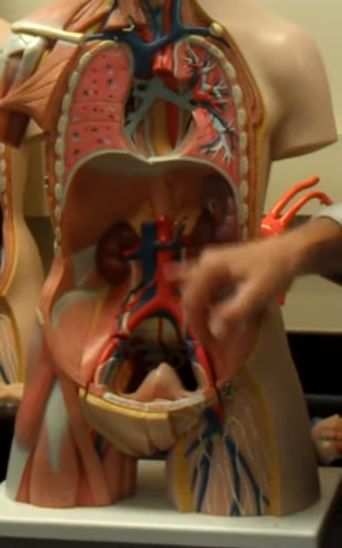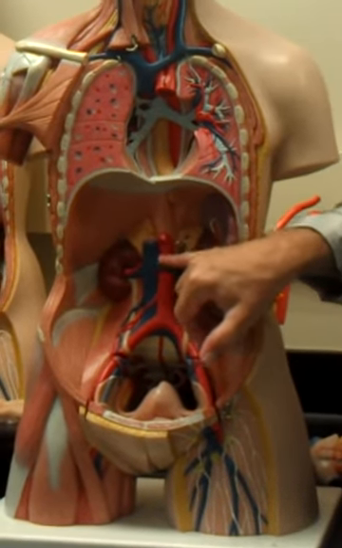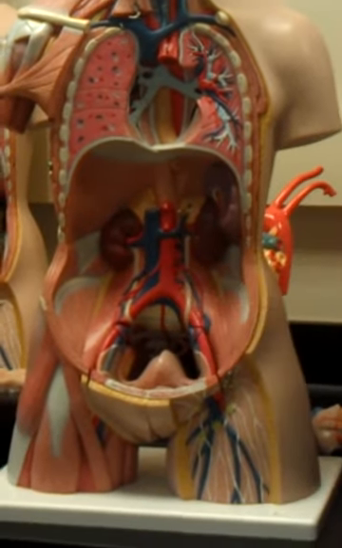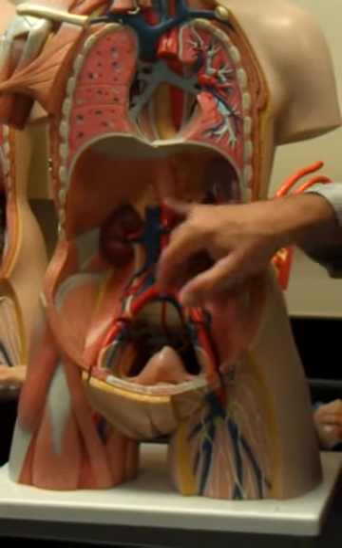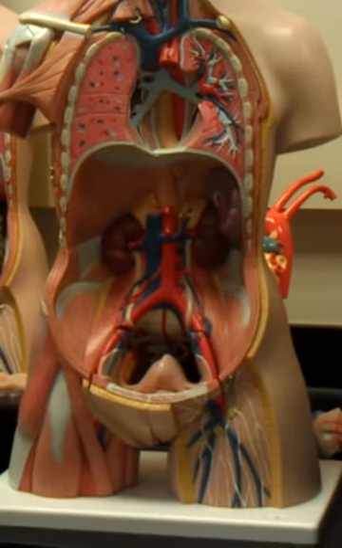There isn't any corollary to the celiac, superior mesenteric and inferior mesenteric, coming off the inferior vena cava. Those blood vessels are just arteries off the aorta. All right, I think that probably does it.